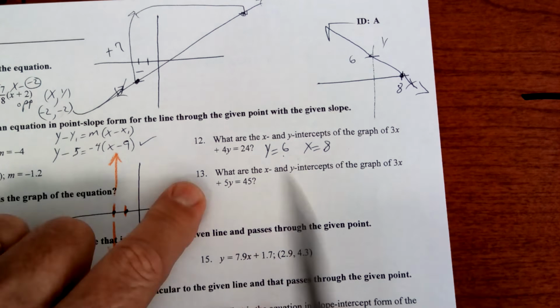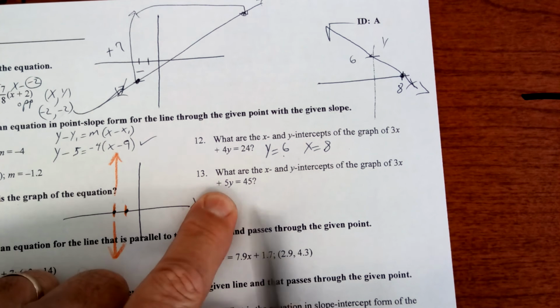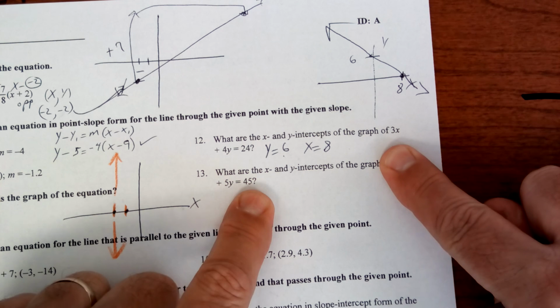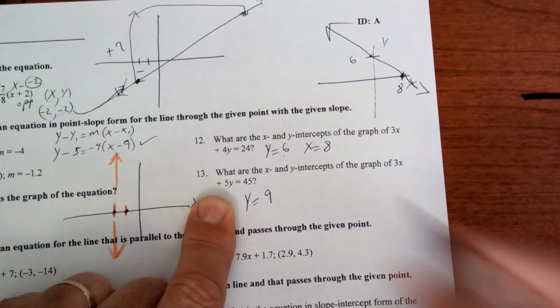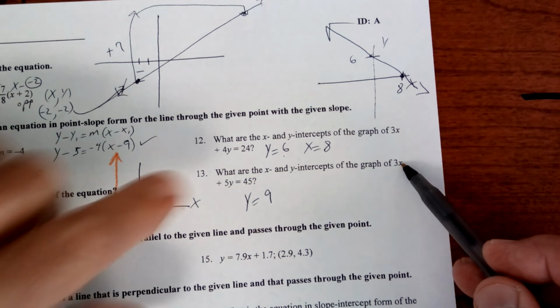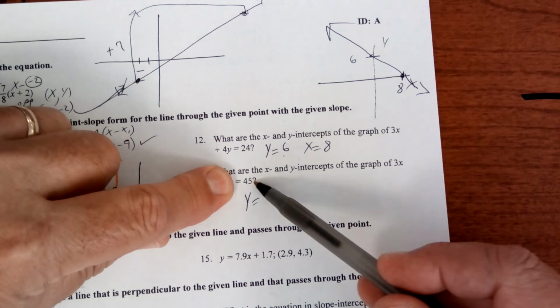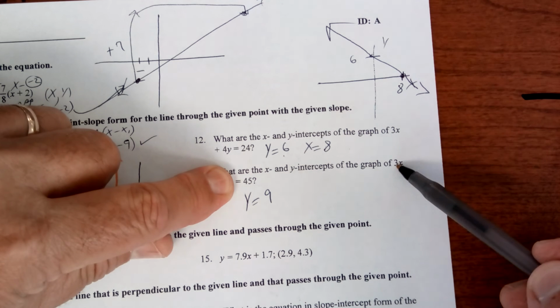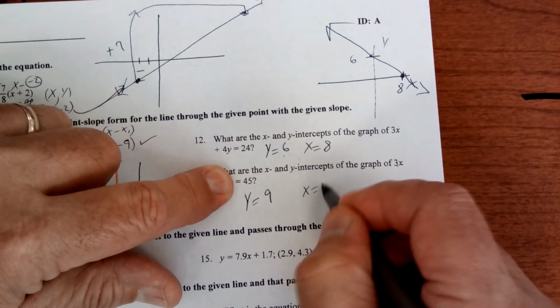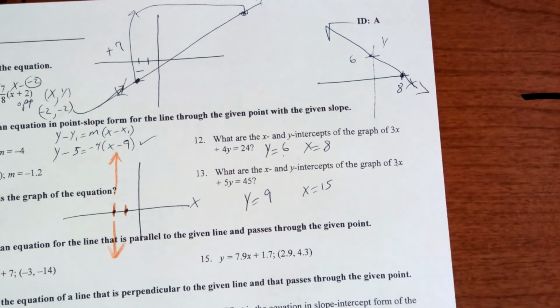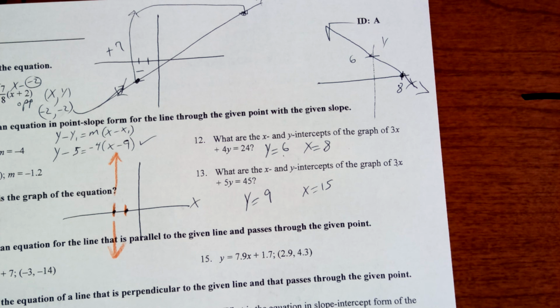Again, if I want the Y, I cover up the X. So 45 divided by 5 gives me 9. And then if you want the X, you cover up the Y. So 45 divided by 3, I think, is 15. I'm not sure, but I think so. So X equals 15. Any questions on the X and Y-intercept? Cover one of them up, get it, and then cover that one up and get the other one. All right, let's keep moving.